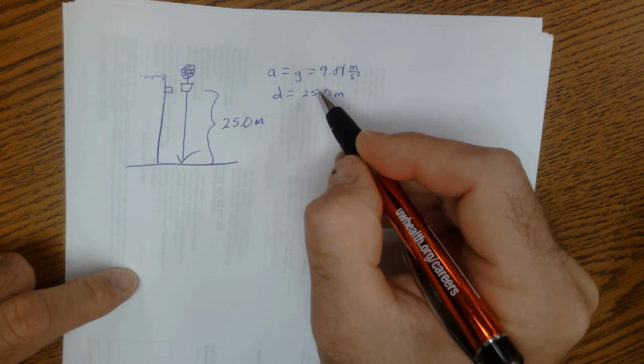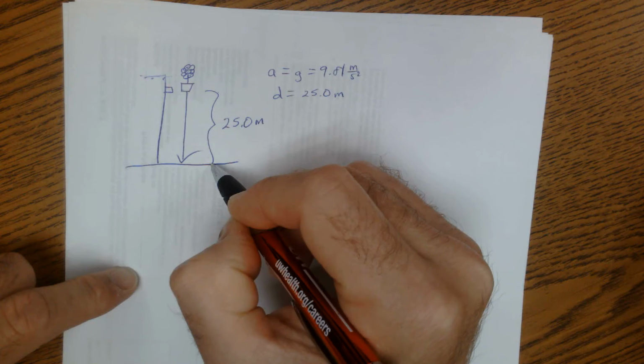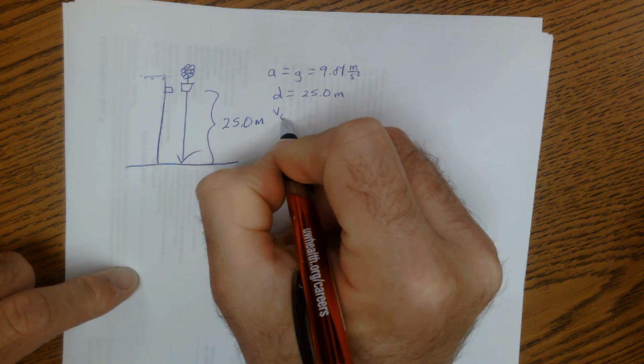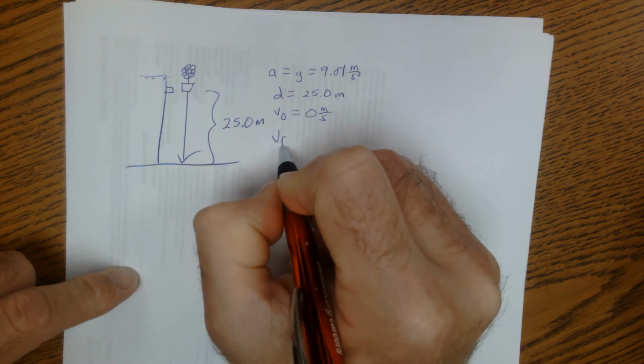Okay, and we know that because it's accelerating, it's going to be changing speeds. So it's going to start here and it's going to pick up speed. So it's going to have an initial velocity when it starts of 0 meters per second. And the question was, what's the final velocity? And this question is usually easier if you have the time, but they're actually asking us for the time in part B. So we're going to have to find out what that final velocity is without time.